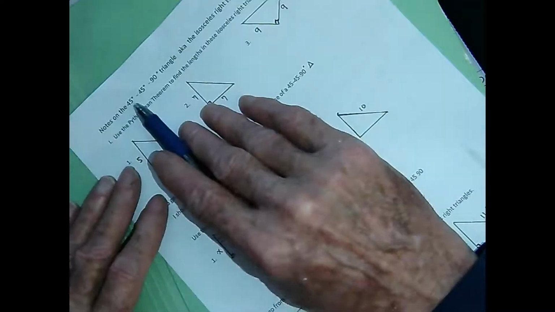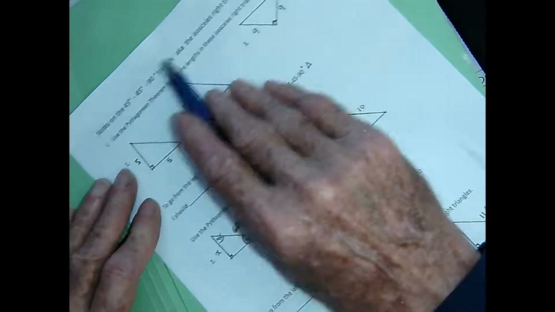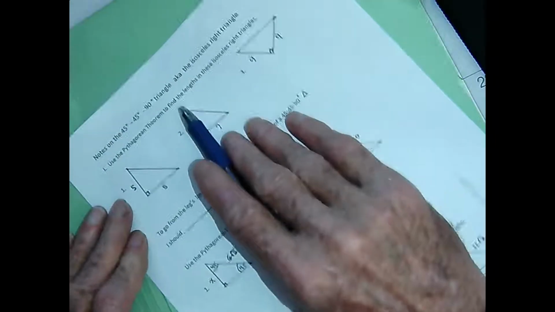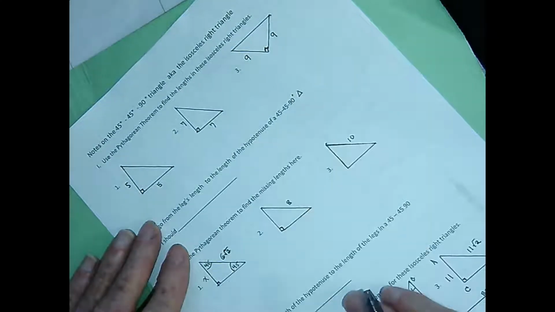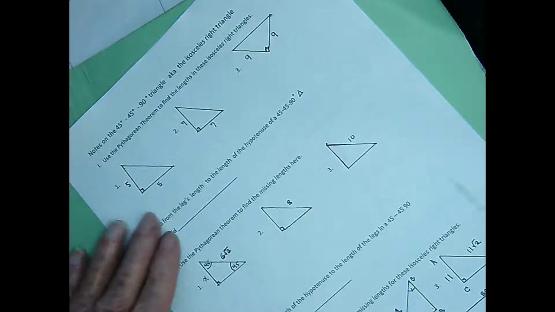We'll start off with our friend the 45-45-90 triangle, also known as the isosceles right triangle. It's a pretty simple thing, but a few things to remember once we got a couple things going. Let me just show you about the 45-45-90. I'm going to use the Pythagorean theorem a couple times, but then we'll make some predictions as well.